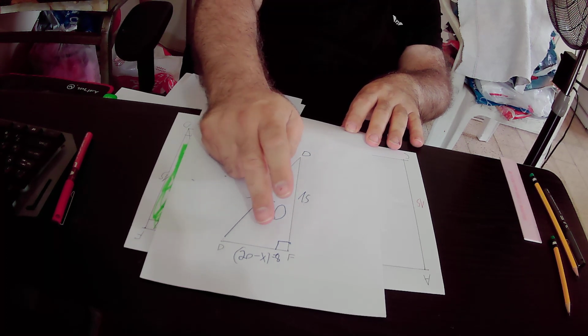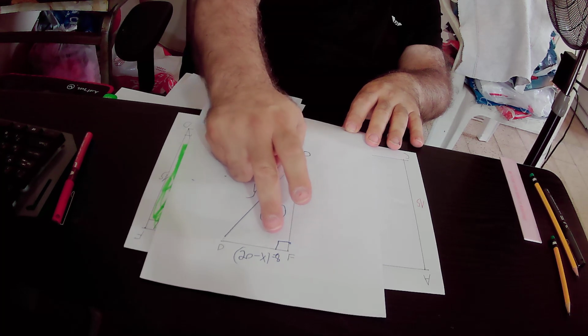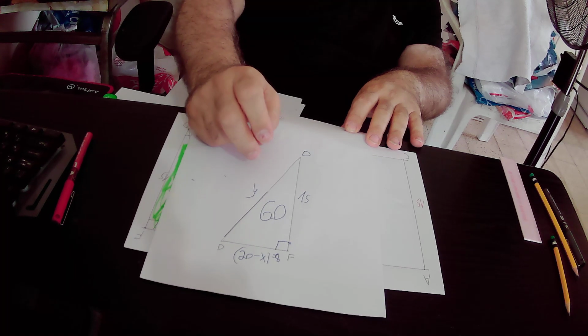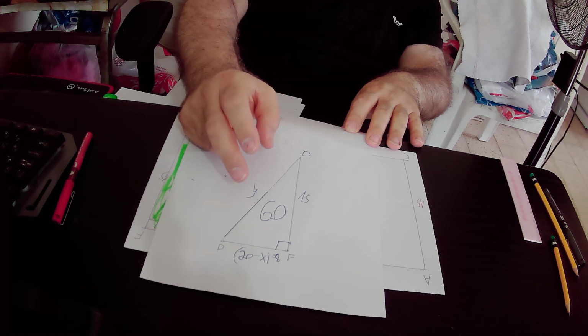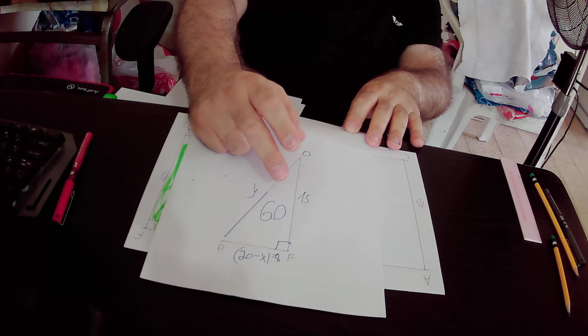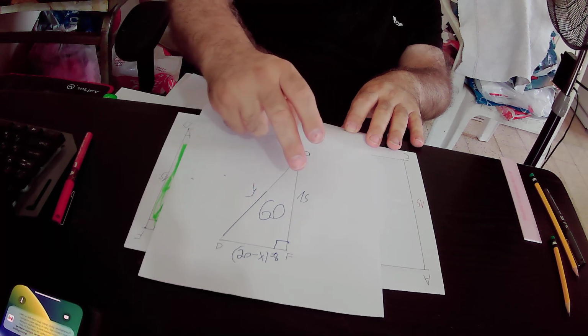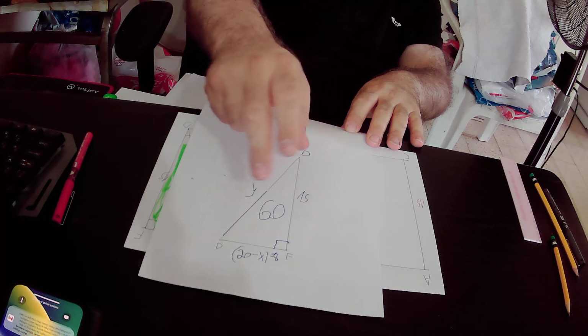So this side of the right triangle equals 8 units, this side equals 15 units, and we can use the Pythagorean theorem in order to find the value of y. According to the Pythagorean theorem, the square of the hypotenuse, that is y squared, equals the sum of the squares of the perpendicular sides, which is 15 squared plus 8 squared.